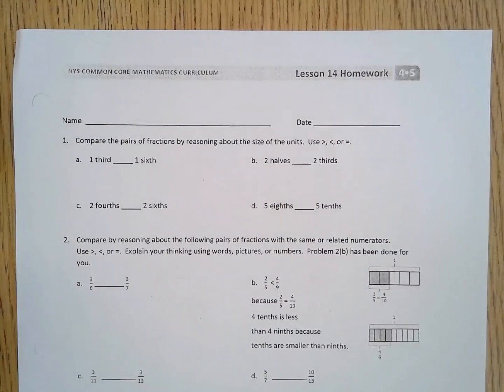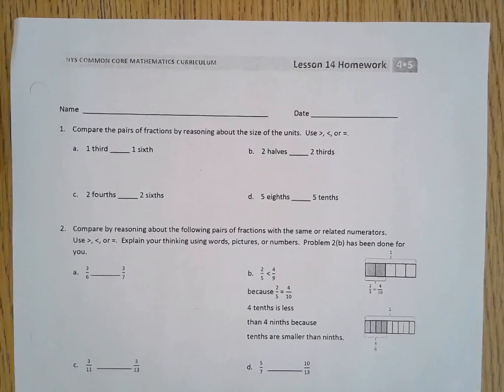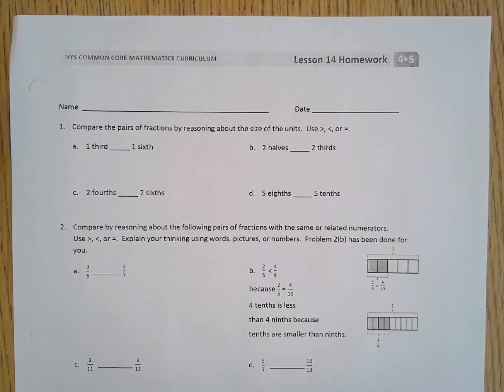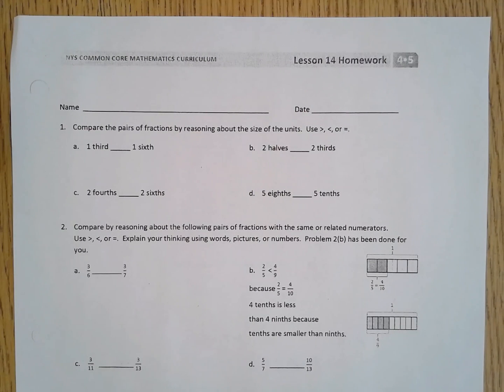All right, this is Module 5, Lesson 14 homework. Today we focused on comparing different fractions using less than, greater than, or equal to, using a tape diagram, and by noticing if the numerators are the same, how you can compare that because you now are looking at the different sizes of the parts, and I'll get to that.